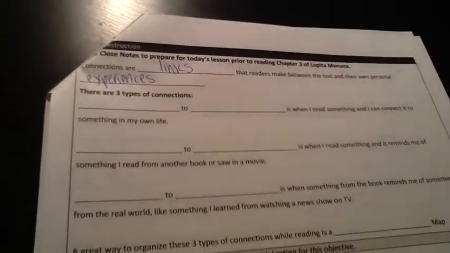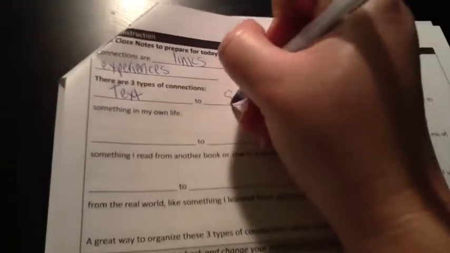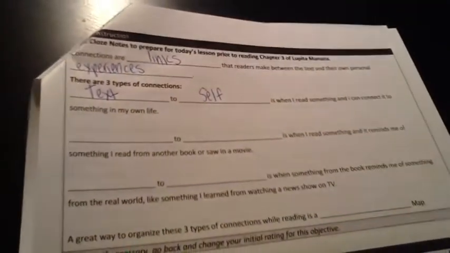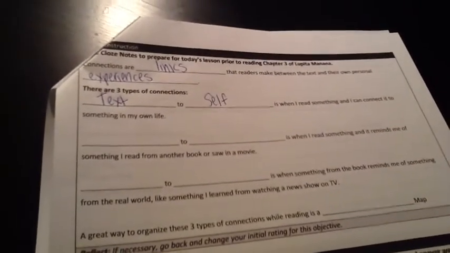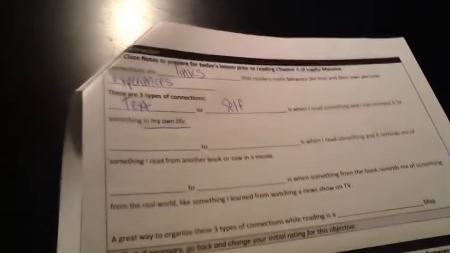There are 3 types of connections. First, there's text to self. And text-to-self connections are when I read something and I can connect it to something in my own life. I'm going to underline that part because that's important.